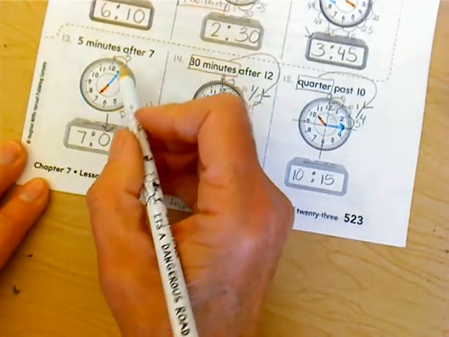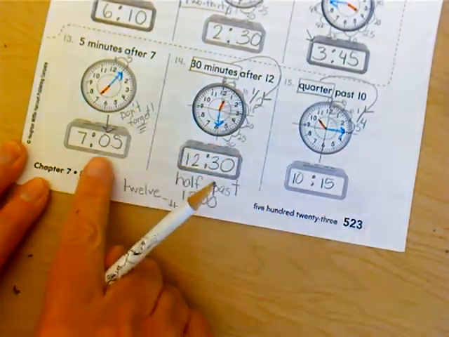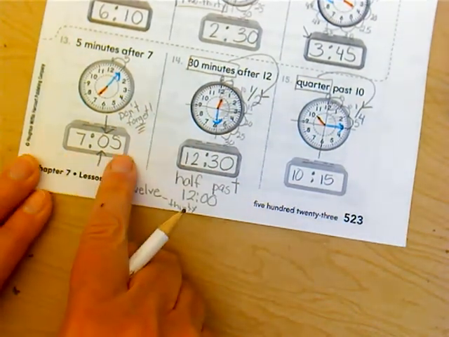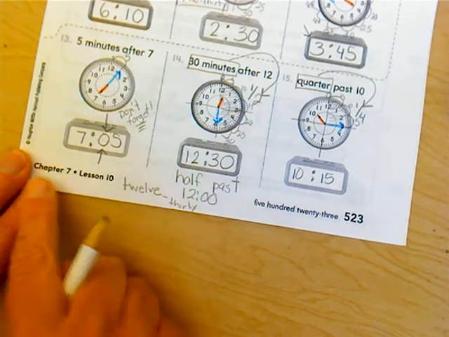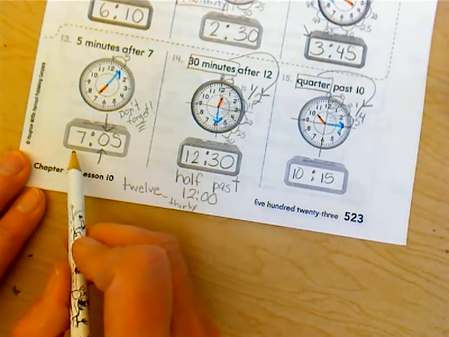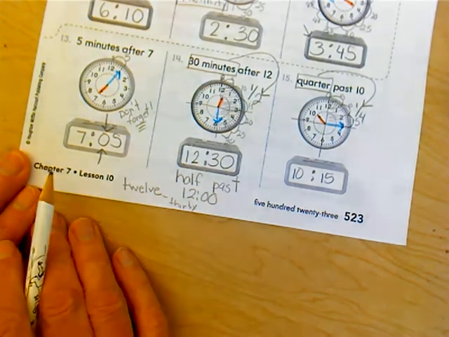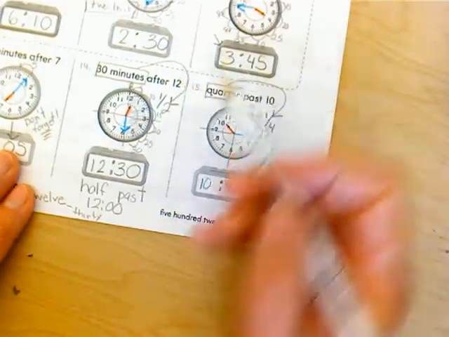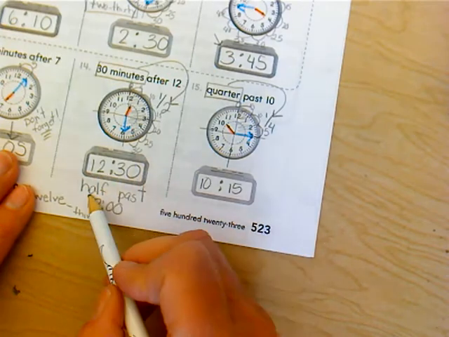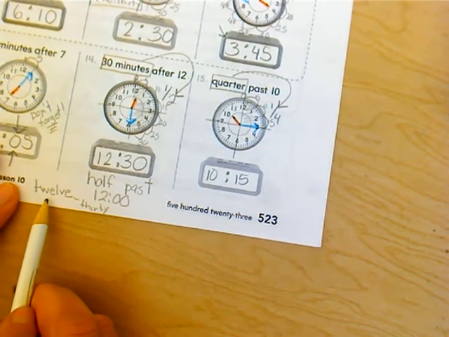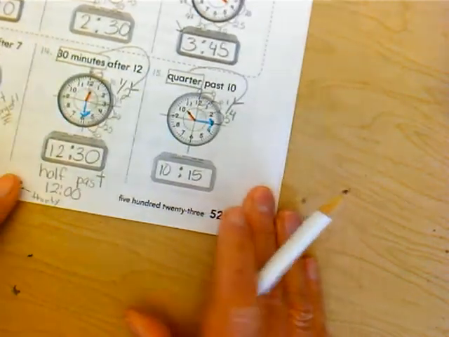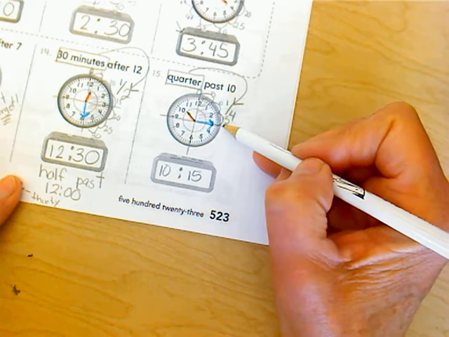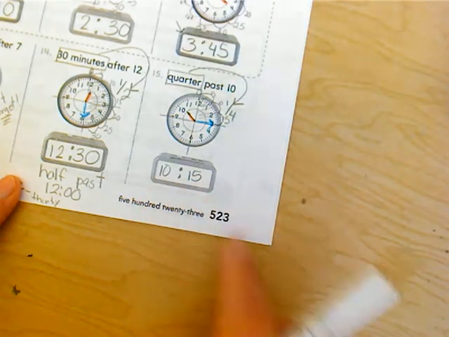5 minutes after 7 would be 7:05, and I hope you remember to put in the fact that you have 0 tens. You have 5 minutes, but you don't have a 10-minute, which is the same as what we've done in Eureka Math. So 7:05 is how that's written, or 5 minutes after 7. 30 minutes after 12 would be 12:30, or you could write it in words as 12:30. Quarter past 10 would be a quarter of the way around the clock, passing 15 minutes, or 10:15.